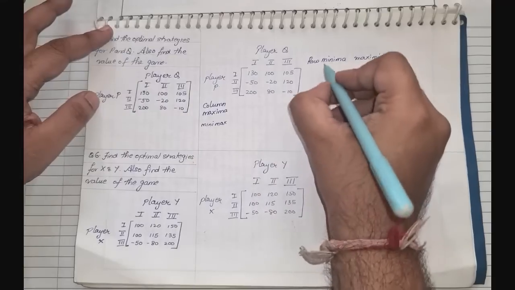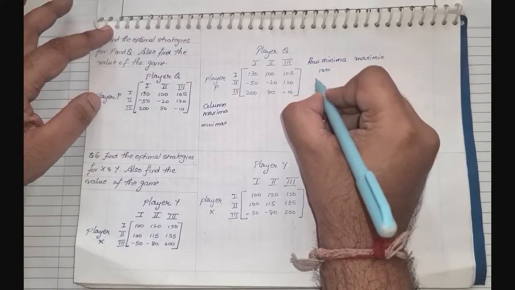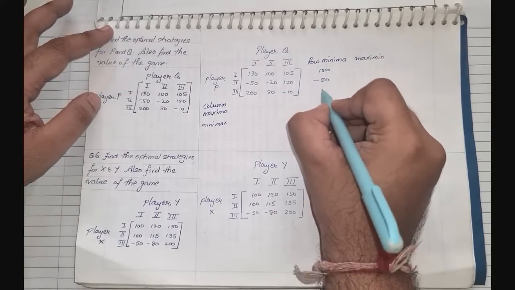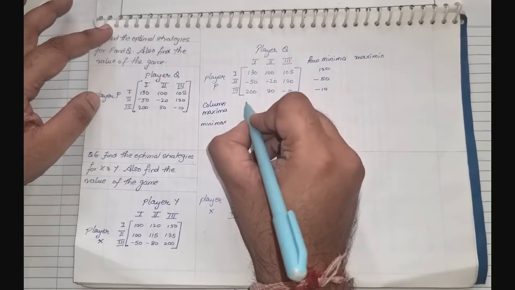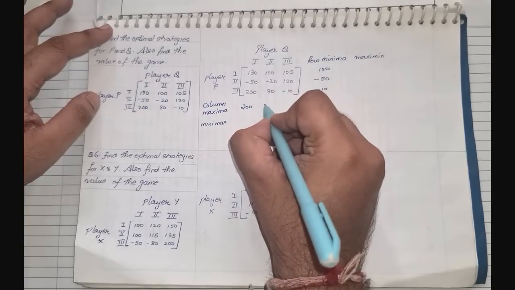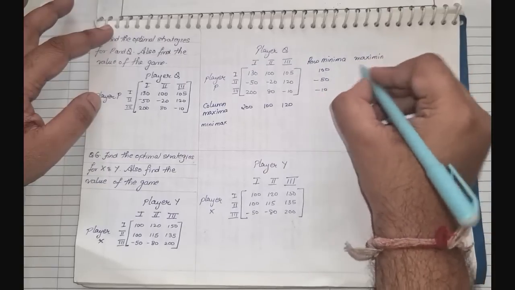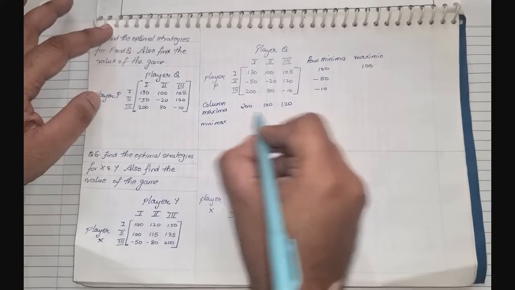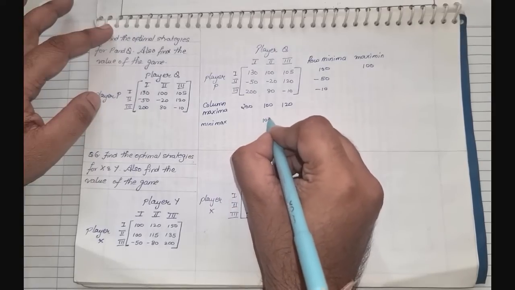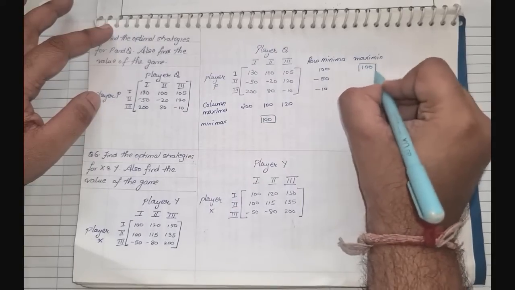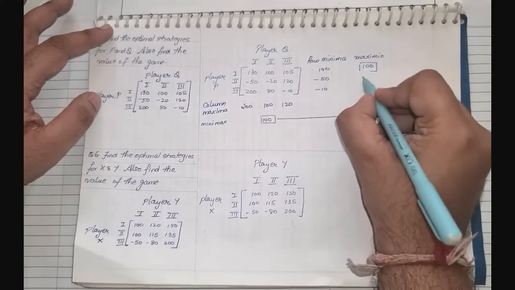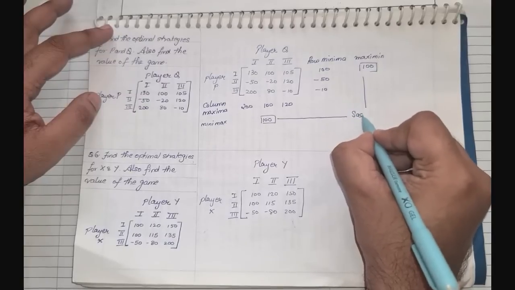From the first row the minimum value is 100, in the second -50, in the third -10. Column wise the highest is 200, 100 and 120. From the minimum the maximum is 100, from the maximum the minimum is 100. Okay, so we have found our saddle point.